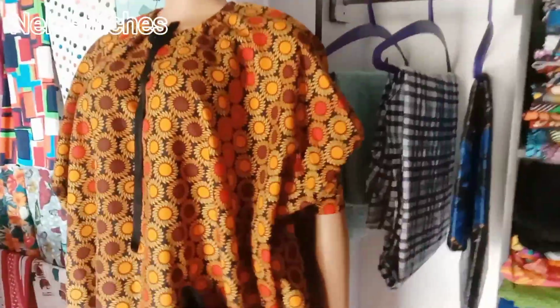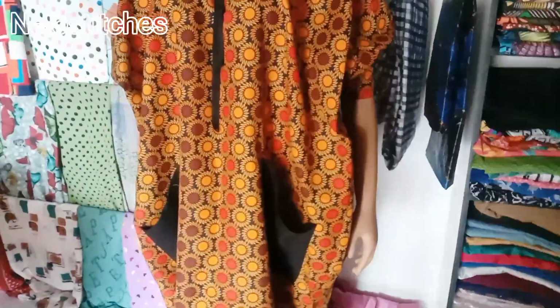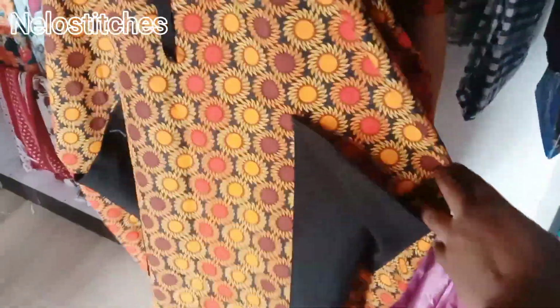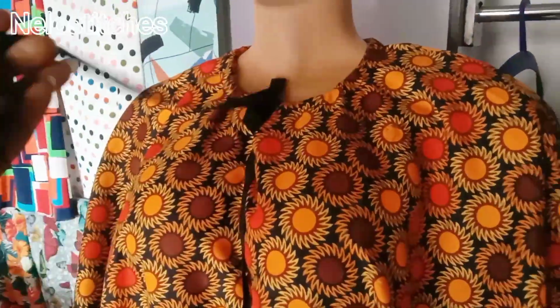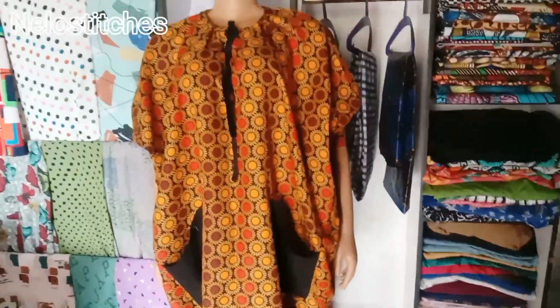I'm so sorry I didn't show you guys the bias. What I use for the neckline here is bias, this velvet bias. That is what I use for the rope at the neck. So you use your safety pin and pass it around the neck, as you can see. It's just like a drawstring neck.